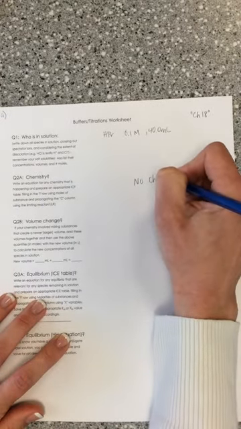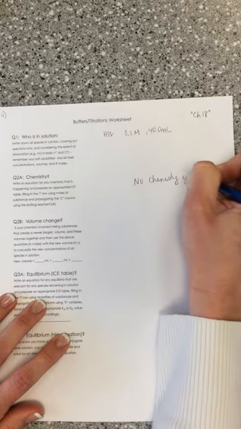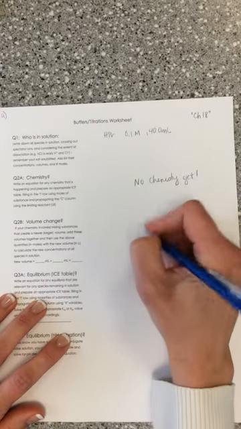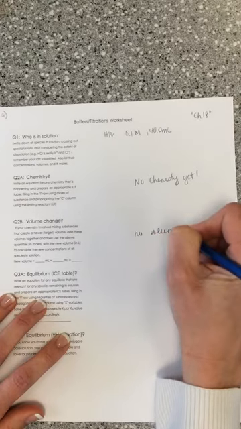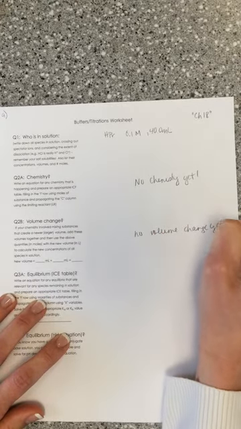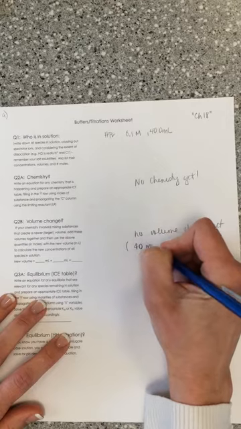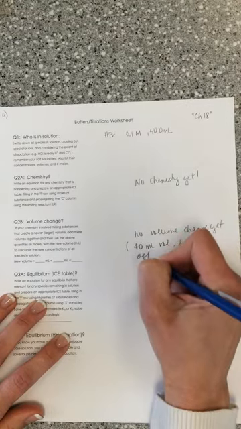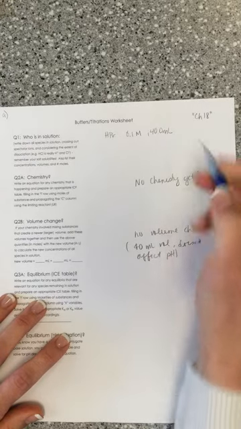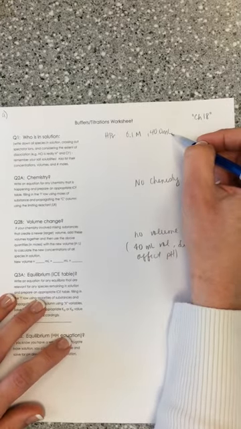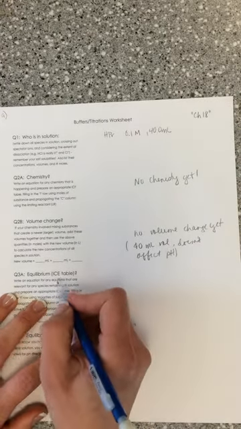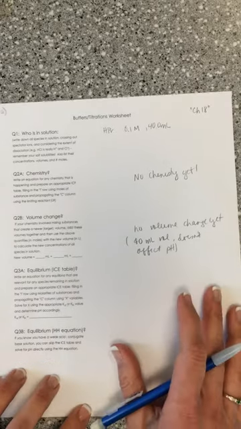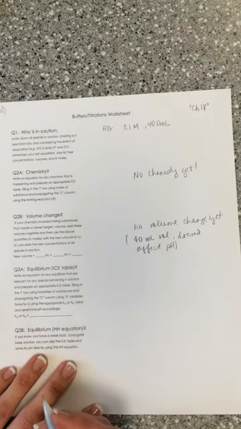So we need to think about chemistry. No chemistry yet. We haven't started our titration. No volume change yet. And again, we'll just put a little note here. The 40 milliliter volume doesn't affect pH. Whether we have 40 milliliters in our flask, 4 milliliters, or 4 liters, that's not going to change the pH of our starting solution. But we will use an ice table to figure out what the pH is of that starting solution.